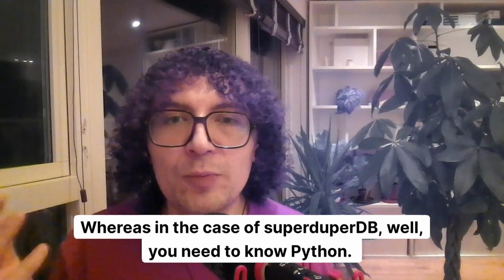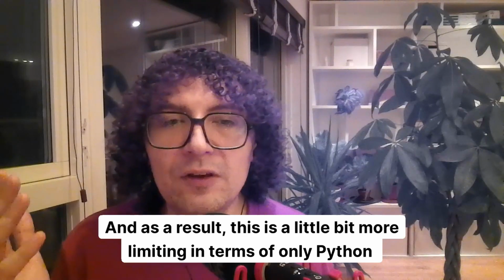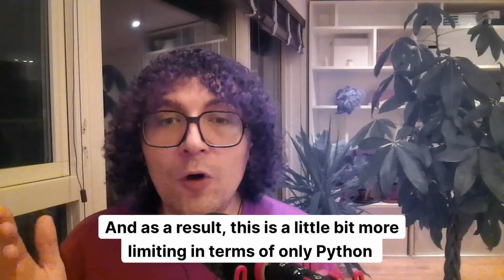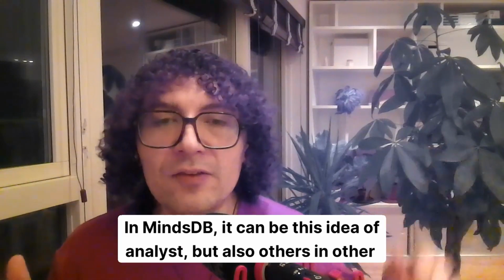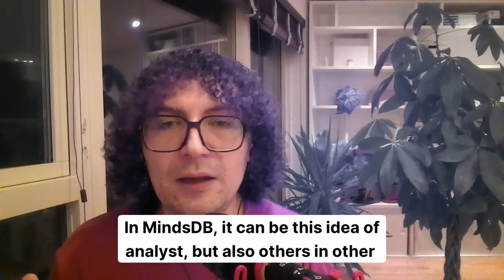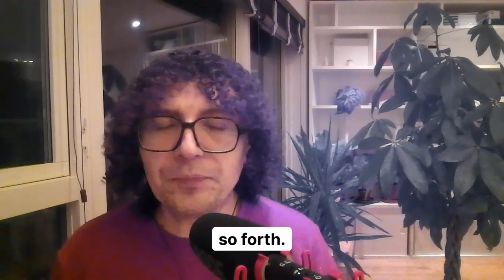Whereas in the case of SuperDuperDB, well, you need to know Python. And as a result, this is a little bit more limiting in that only Python developers can use it. MindsDB can serve analysts, but also other technical users, let's say JavaScript developers, web developers, and so on and so forth.